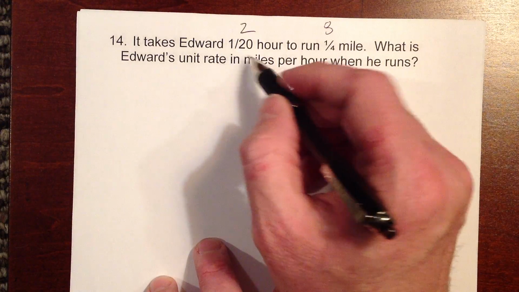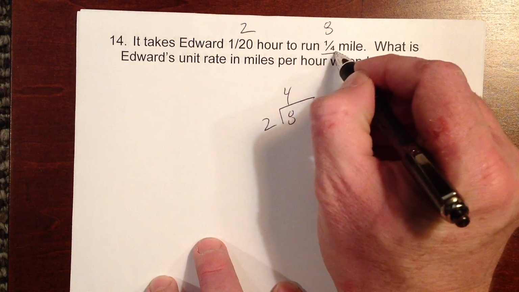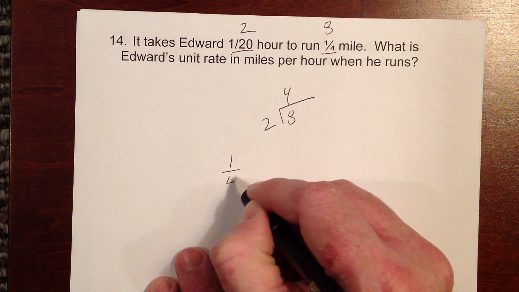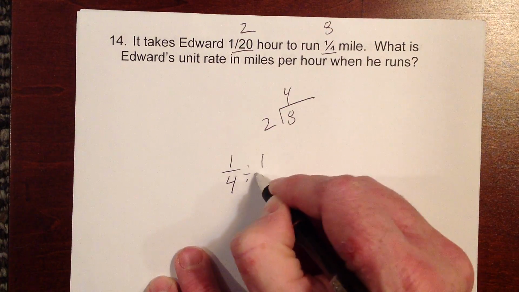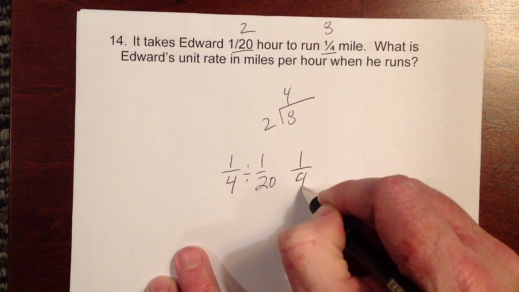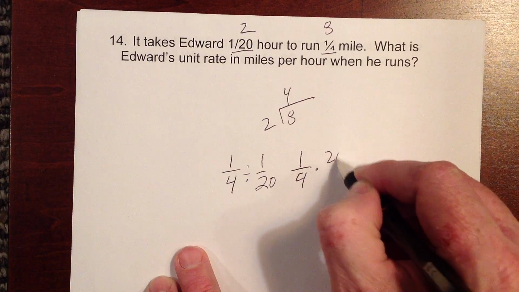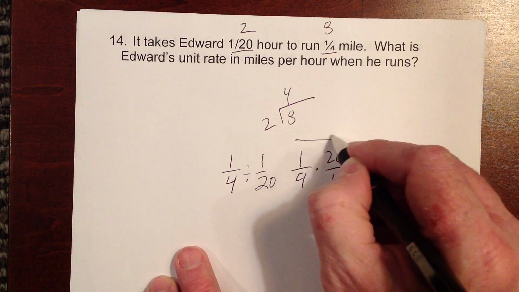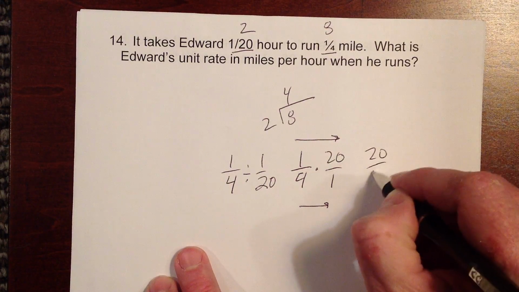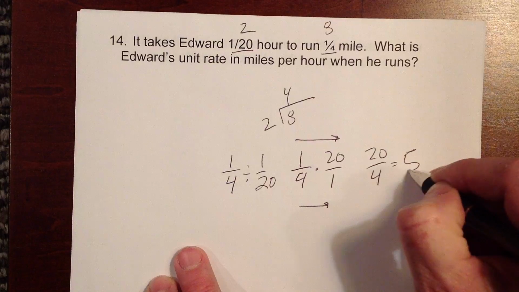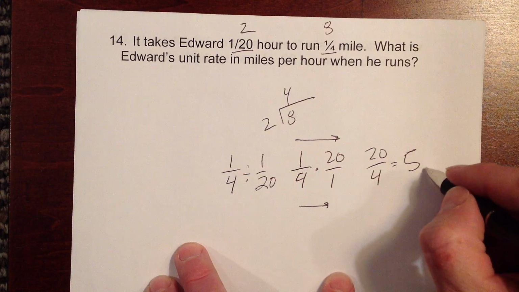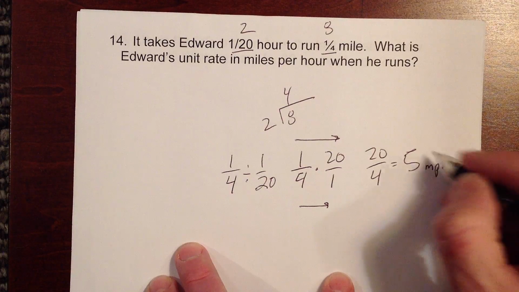Well, we simply do the same thing here. We're going to divide this by this. So we're going to say 1 over 4 divided by 1 over 20. Well, we got to keep, change, and flip, and multiply straight across. This is going to be 20 over 4. This is going to be 5, because this is 20 divided by 4. 5 miles per hour.